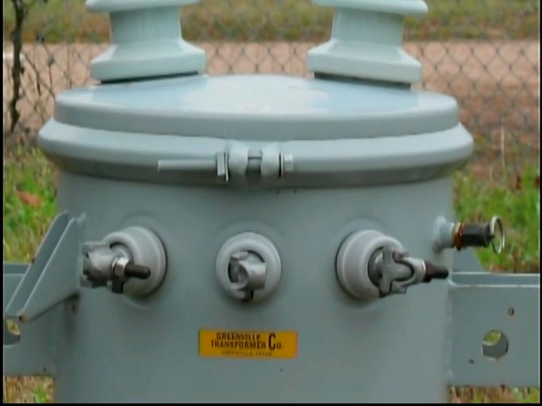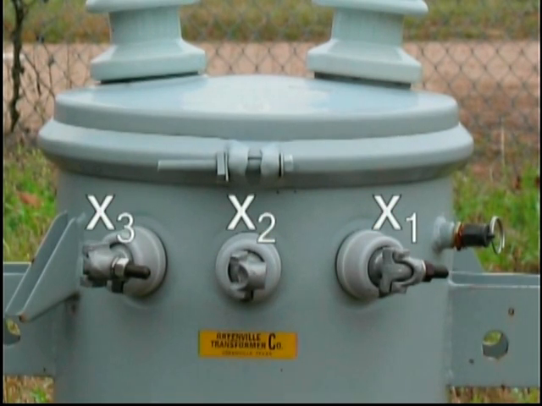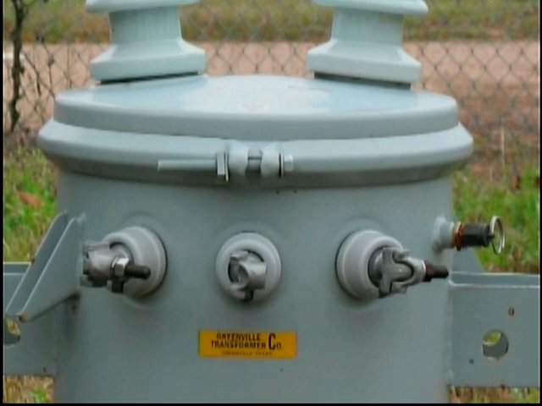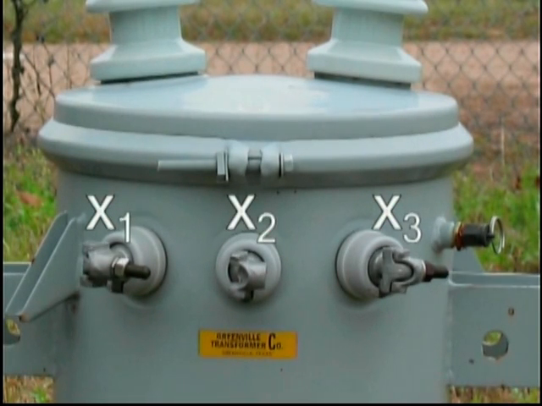The polarity of this transformer is additive. The 3 secondary bushings in this example are designated as X3, X2, and X1 when read from left to right. If the polarity of this unit were subtractive, then the bushings would be designated X1, X2, and X3 when read from left to right.